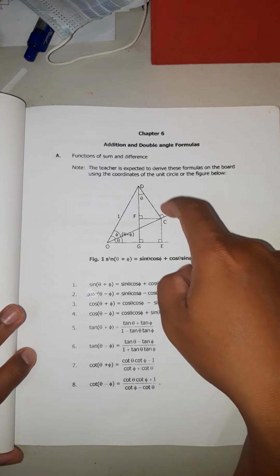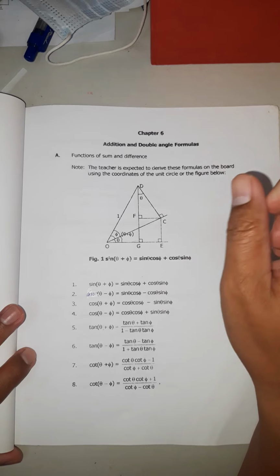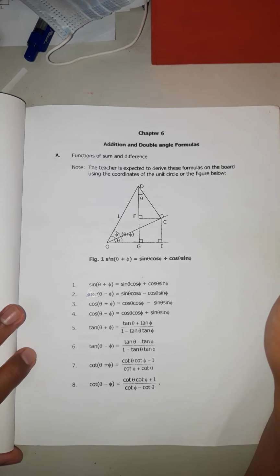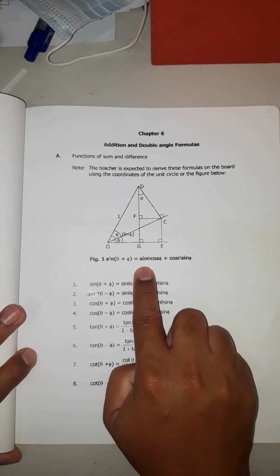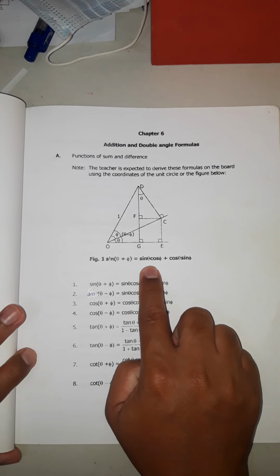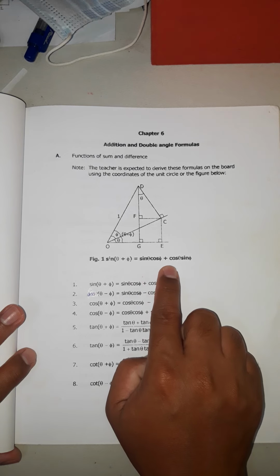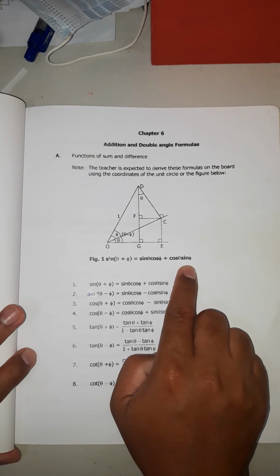Okay, as well as theta. So diya magsugod, the procedure of deriving it. Anyway, gihatag naman daan. Sin theta plus phi is the double angle of sin theta cosine phi plus cosine theta sin phi.